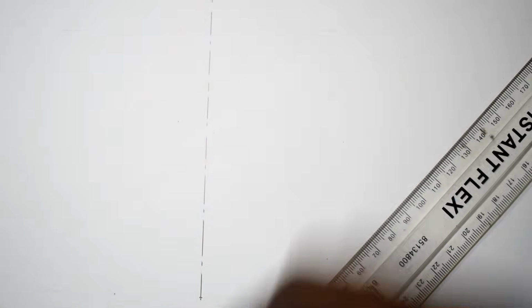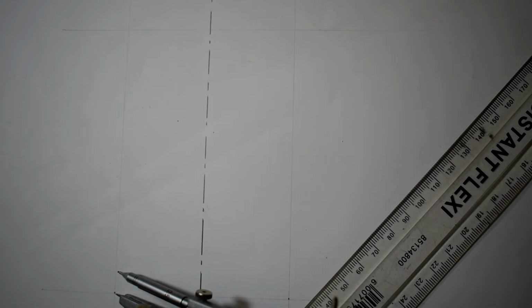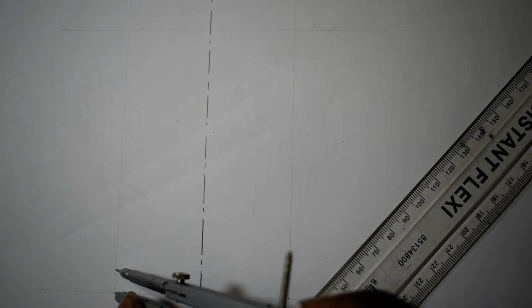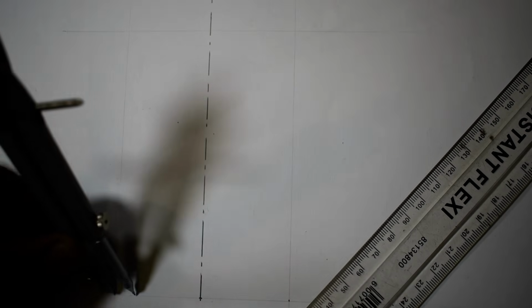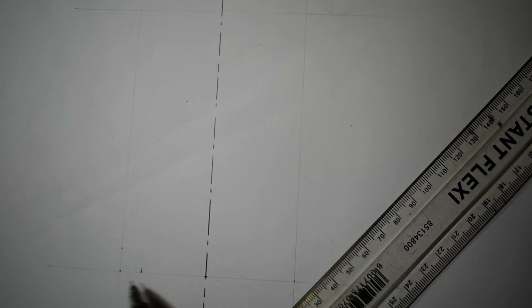This is my 10 millimeter. Then I'll start here. I mark here. I also mark here. You understand? So I've marked from here till here is 10, from here till here is 10. You get it? Towards what? Your center. You understand?